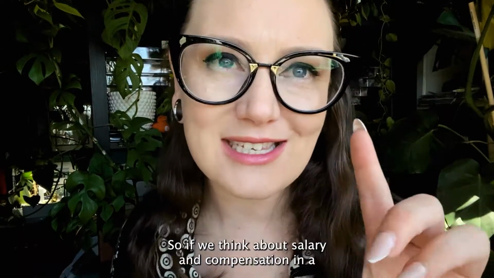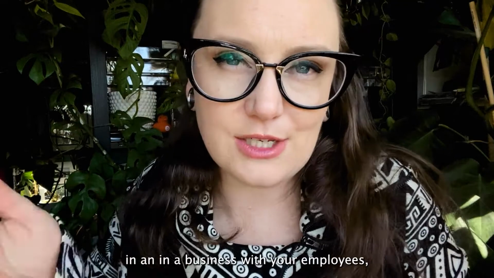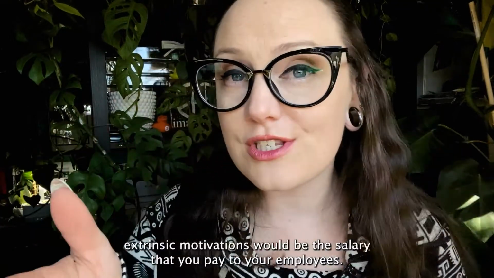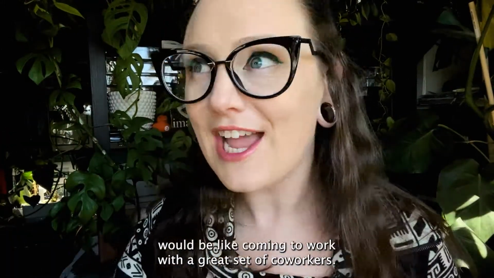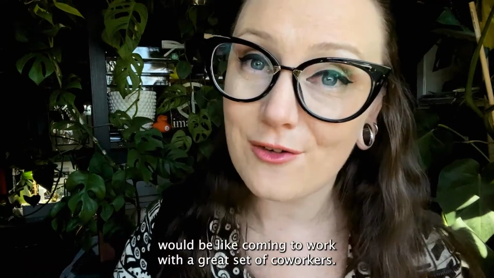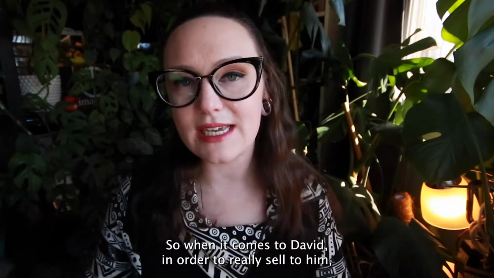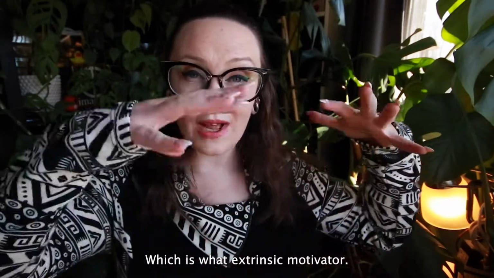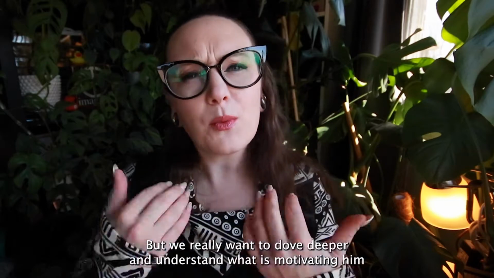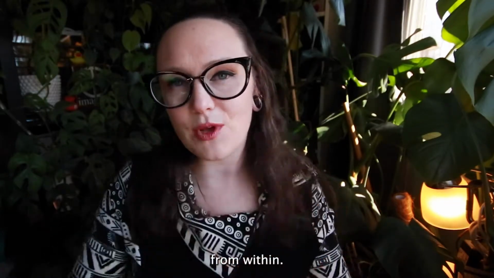So if we think about salary and compensation in a business with your employees, extrinsic motivations would be the salary that you pay to your employees, whereas the intrinsic motivators would be like coming to work with a great set of coworkers. So when it comes to David, in order to really sell to him, we know that there's a level of urgency with him, which is an extrinsic motivator, but we really want to dive deeper and understand what is motivating him from within.